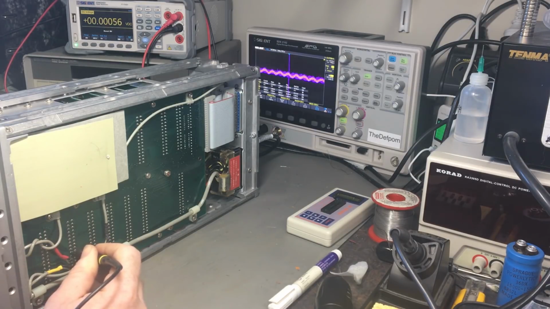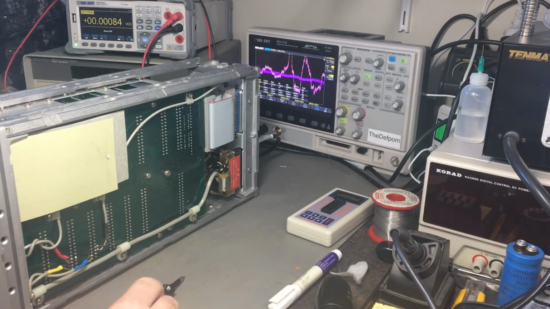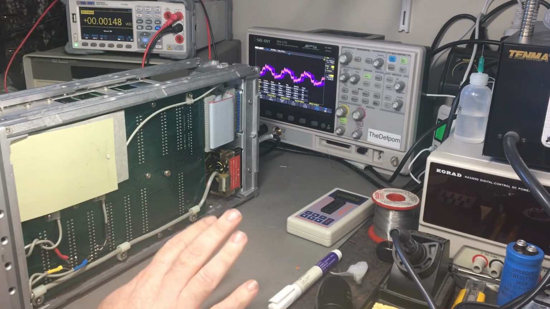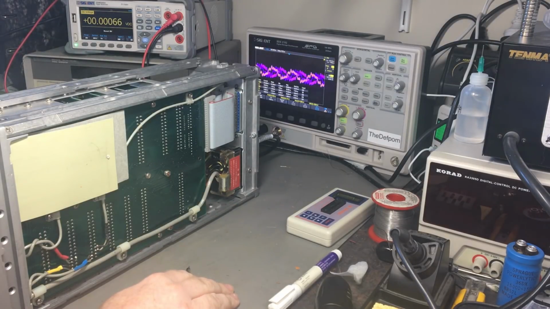It really isn't. Okay, well maybe I'll get my ground probe, wherever I left that. That's a good question. Where have I put that? I seem to have lost my ground clip from my probe.